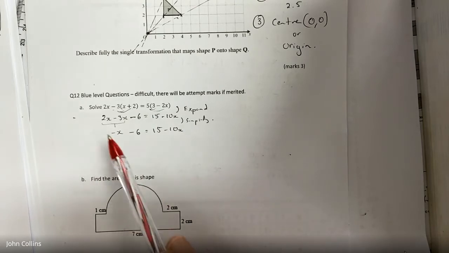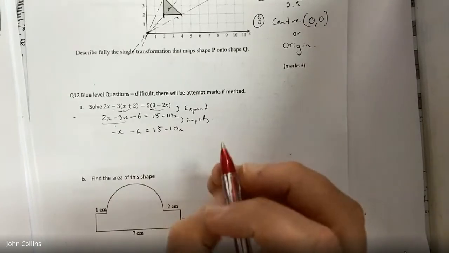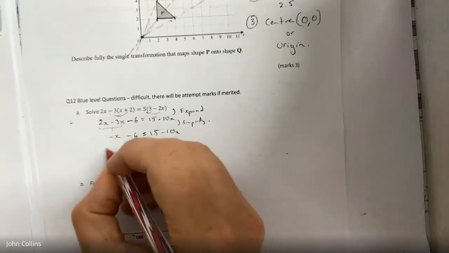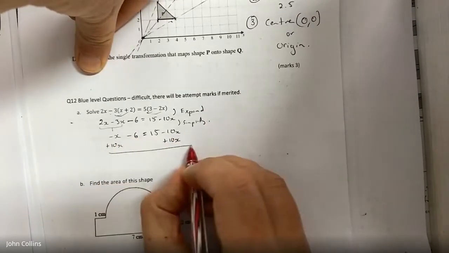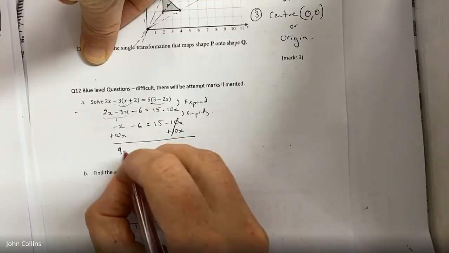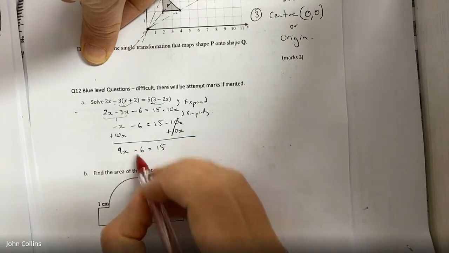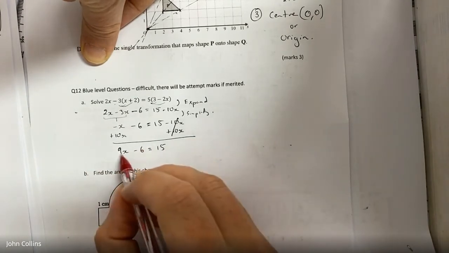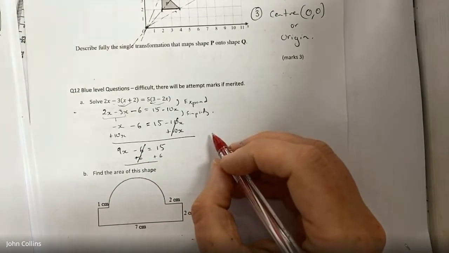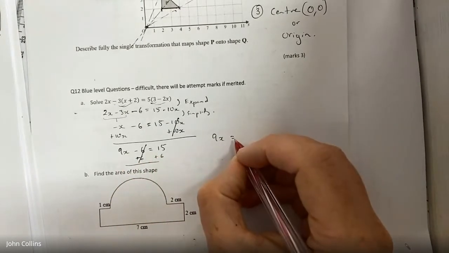All right, I need to get rid of either the negative x or the minus 10x from one side. I usually pick the smaller one. Negative 10x is smaller. So I'm going to add 10x to both sides. That's gone there. And negative x plus 10x is 9x. Minus 6 still there, 15 there. Right. I need to get rid of minus 6 and 9. I'll get rid of minus 6 first by adding 6. So 9x is equal to 21.